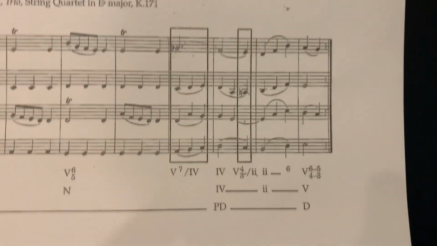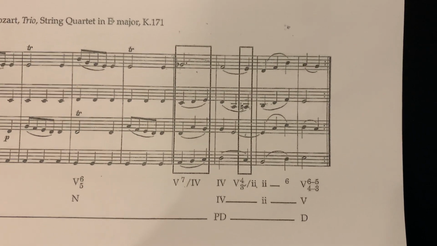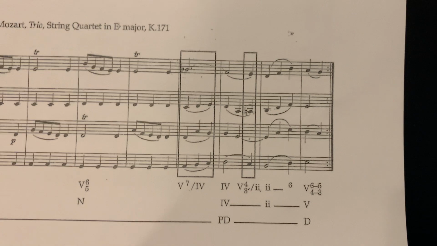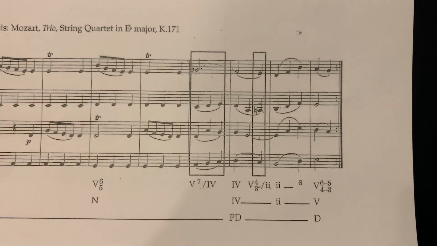Now the other one, the 5, 4, 3 of 2, as you can see from the analysis, is used to expand the predominant, to move between the 4 and the 2. And essentially it's a passing chord.